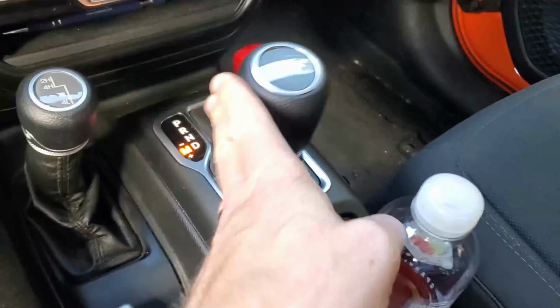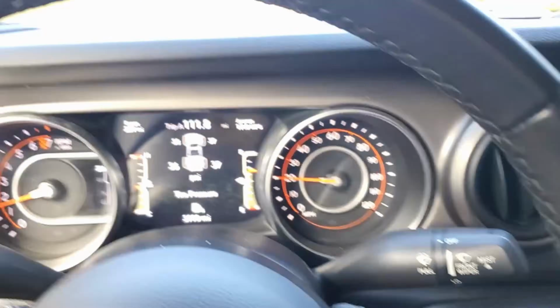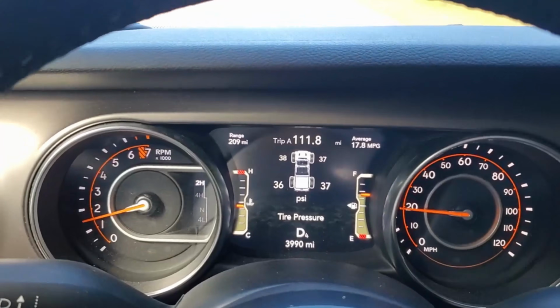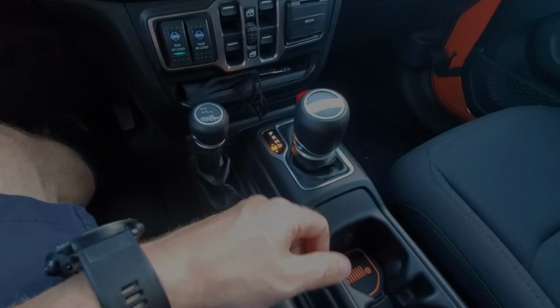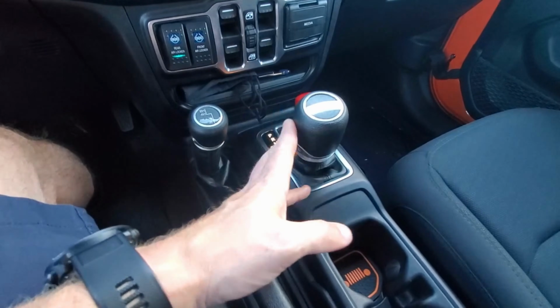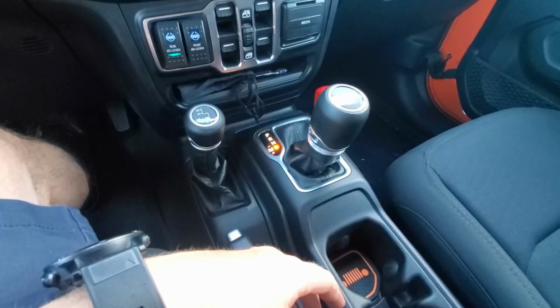And then when you're done, go back to drive, transmission goes back into the gear it thinks is best, and you're done. So as you can see, as we went downhill in manual mode, you just come back out of it and then you'll be in drive.